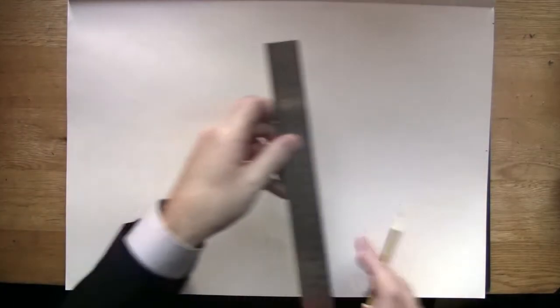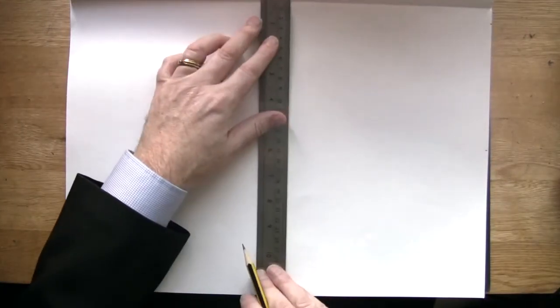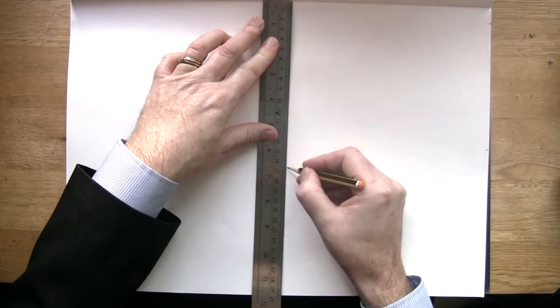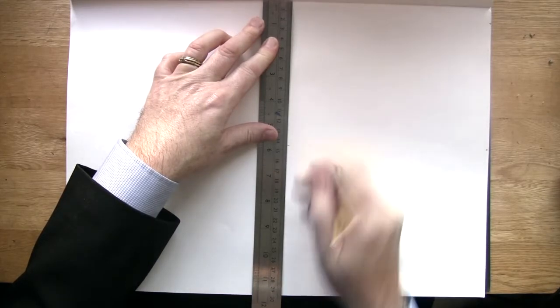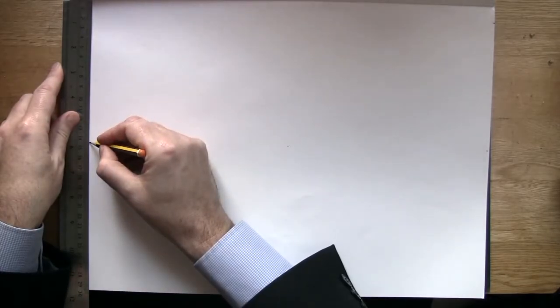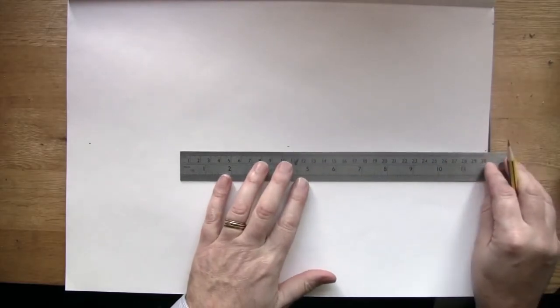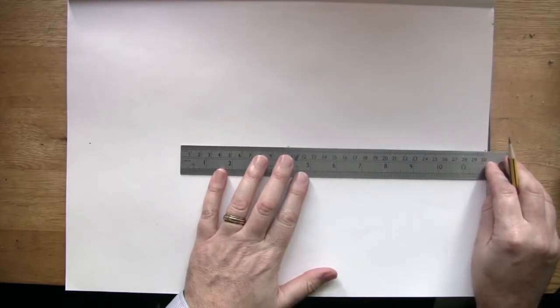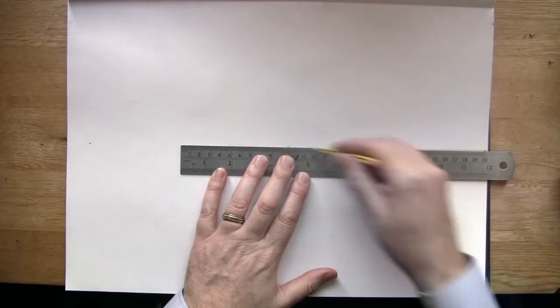So we'll measure down 14.5 on this side, 14.5 in the middle, and 14.5 on the edge, just making a mark each time. And with these three dots there, all 14.5 down, we're just going to faintly draw a line across to give us the eye line on this particular picture.